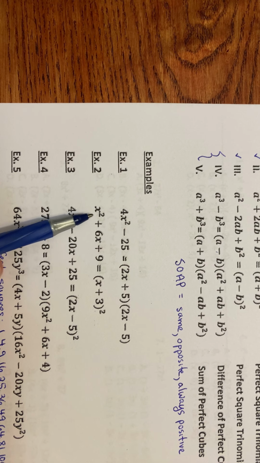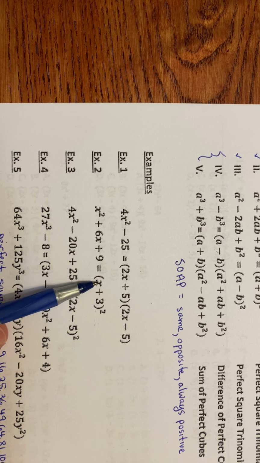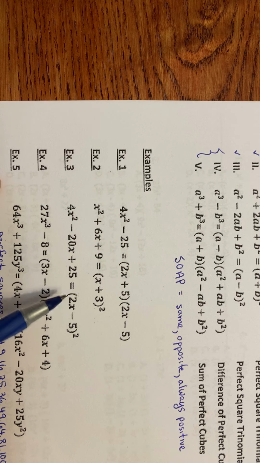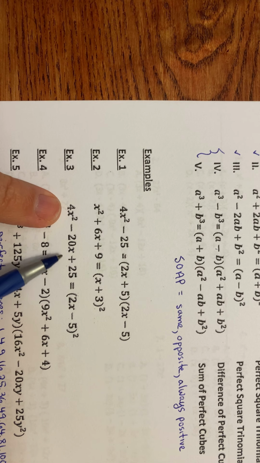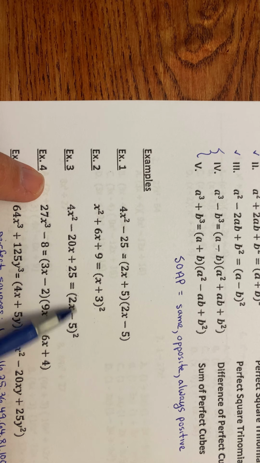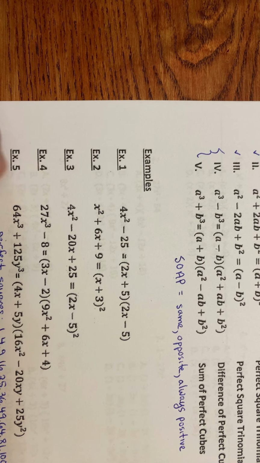This is a perfect square trinomial. Square root of x squared is x. Square root of 9 is 3. If you take this pair, 3 times x and double it, you get 6x. It's a perfect square trinomial, and so is this one. Take the square root of the first term, take the square root of the last term, and a check, multiply these together, and double it, and make sure you get that middle term.